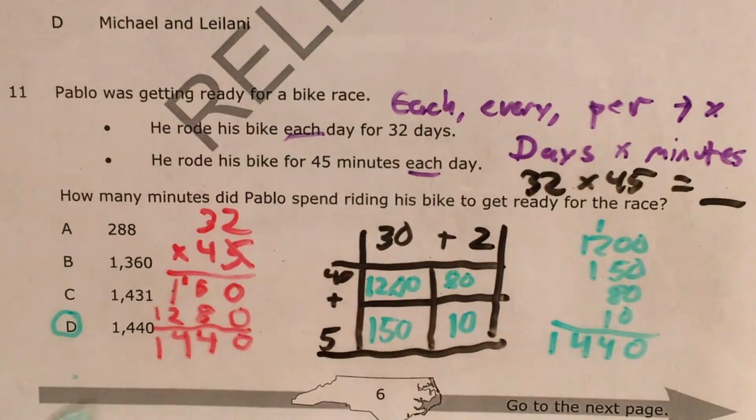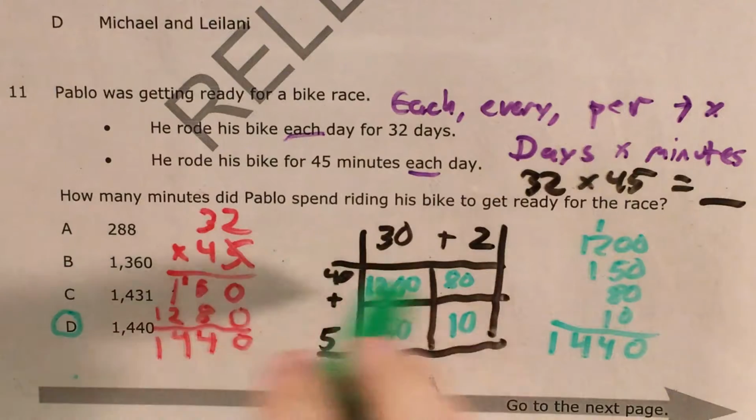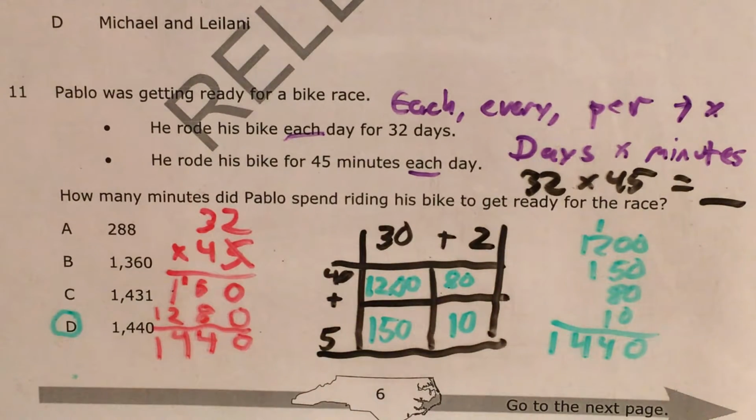So either method gave us the same answer, which was 1,440, and I just wanted to demonstrate how both of these methods have a lot of validity in terms of how we use math to work out the multiplication, and they both give us the same answer. So have both in your back pocket when you do a problem like this.